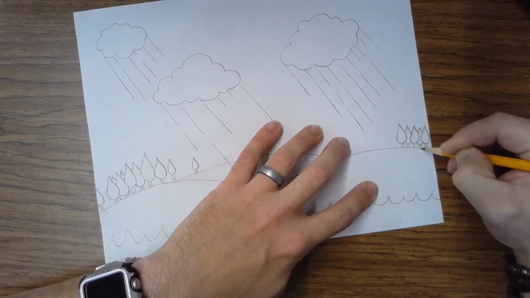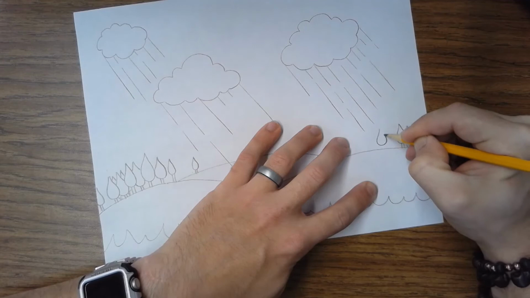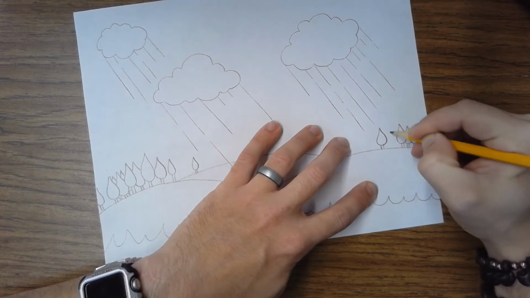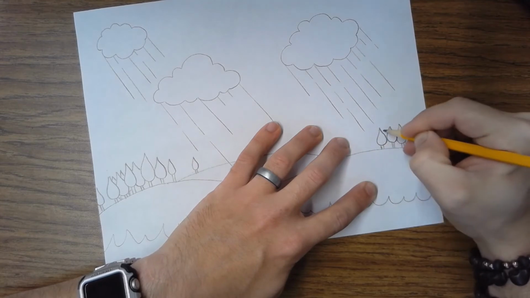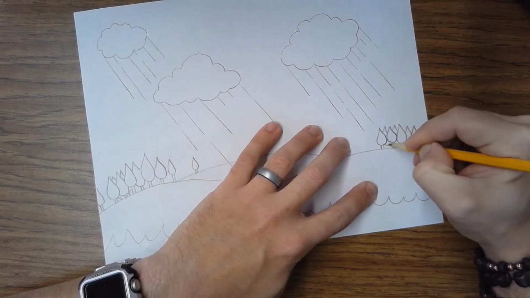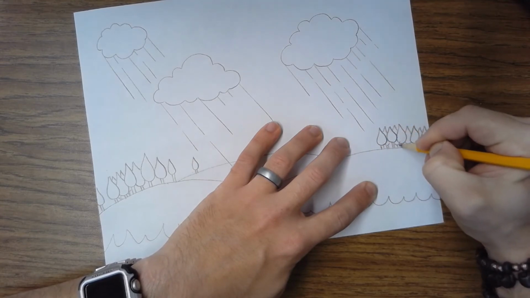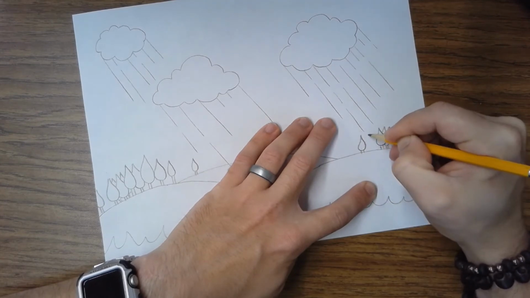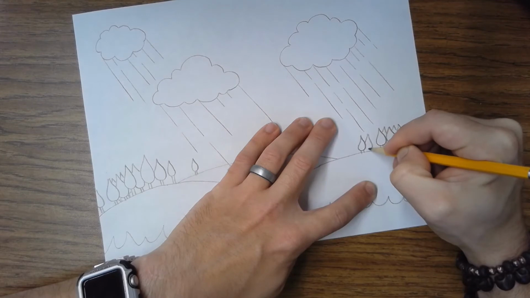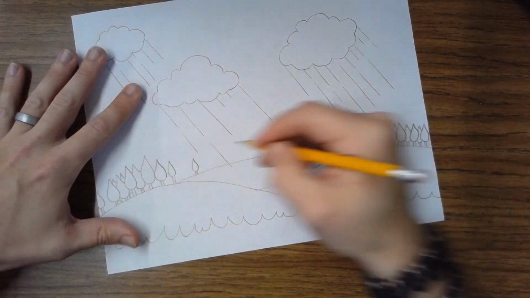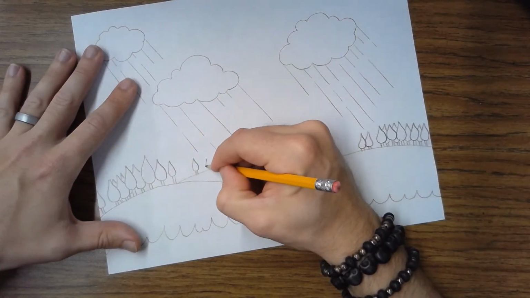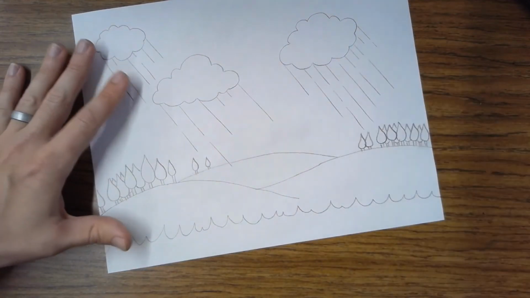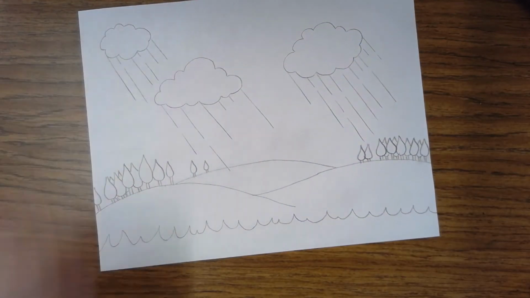Plant and forest all over this paper. Maybe a little one over here. There we go, we got some trees.